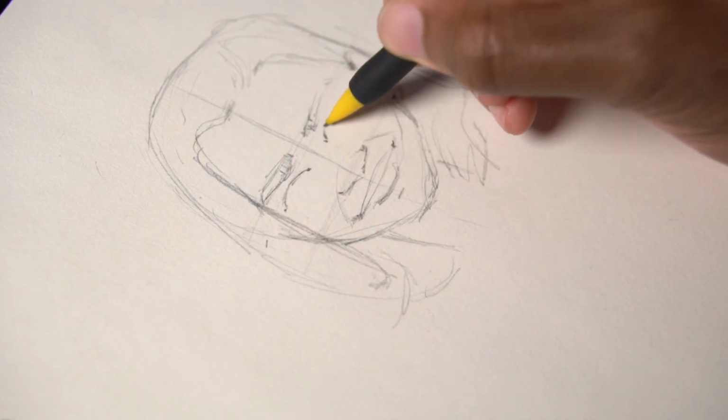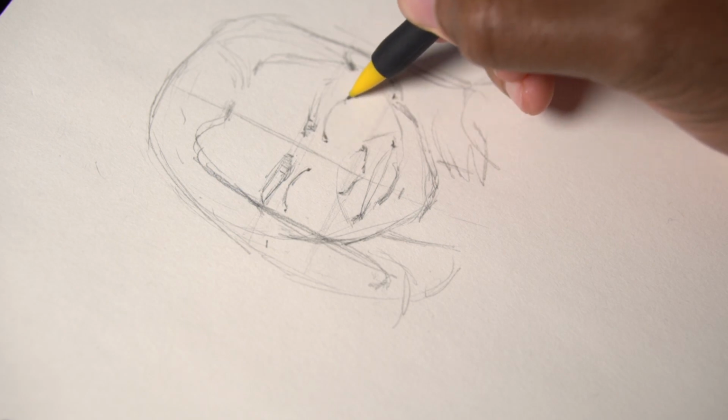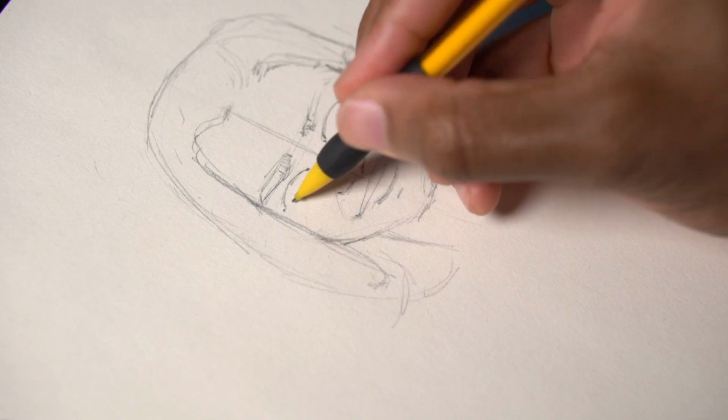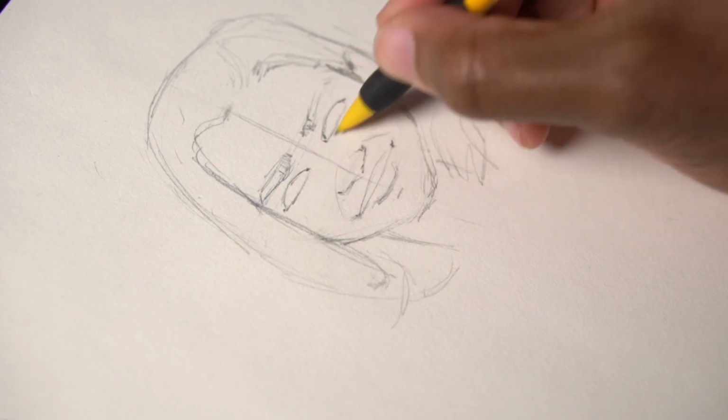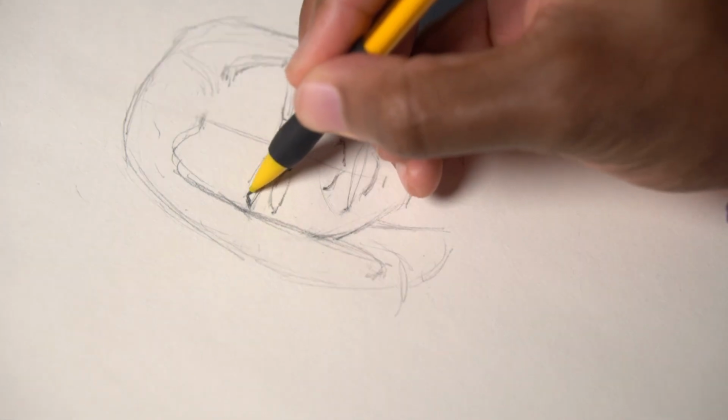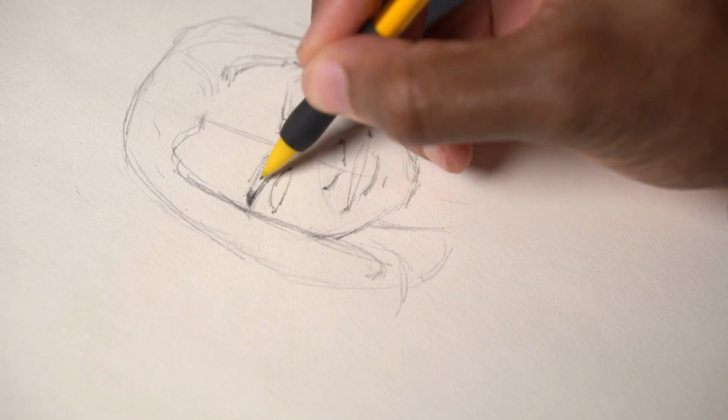So this is a reference of a girl, Zendaya, but the second reference I'm going to do is that of a guy, so you'll see the difference between drawing masculine and feminine features. Lastly, I add in the eyes, but not too much detail at first, just until you get the proportions right.